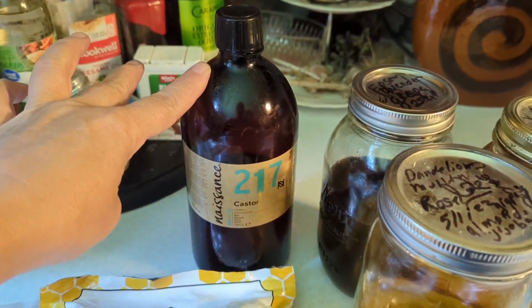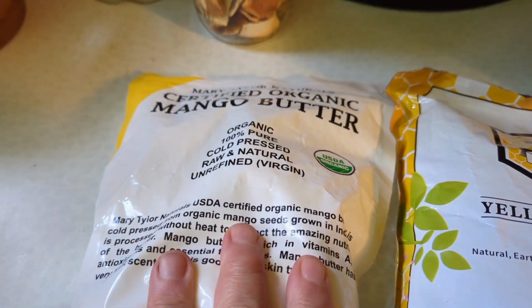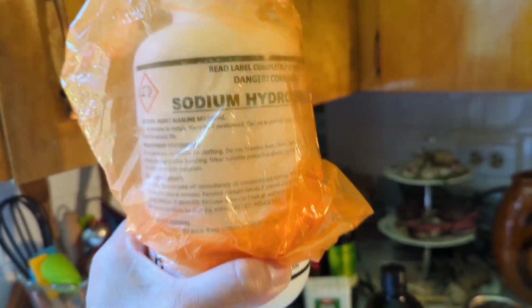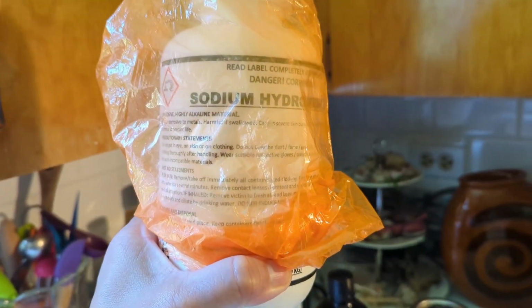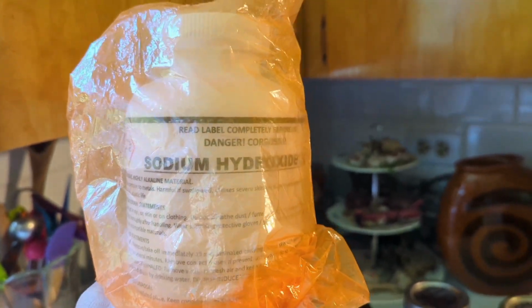And then the castor oil, the beeswax for hardening, the mango butter for another type of conditioning to the skin. And this is the all-important sodium hydroxide. I'm kind of running out, and I'm expecting another delivery today. So if I don't have enough for both recipes, we're going to have to just wait on one of them.